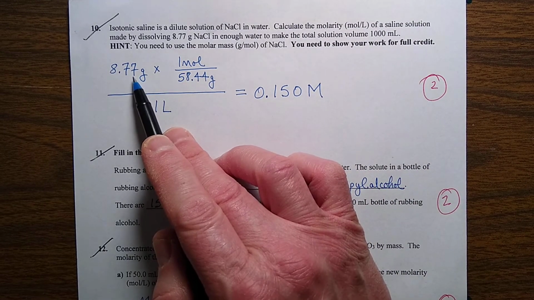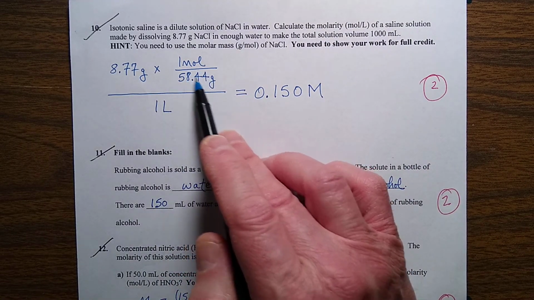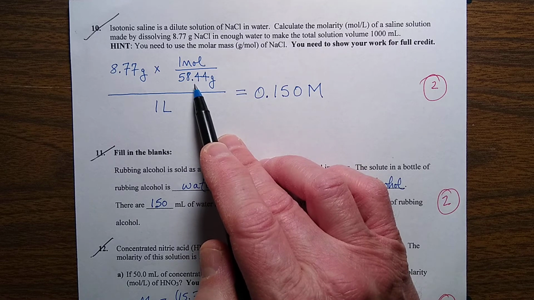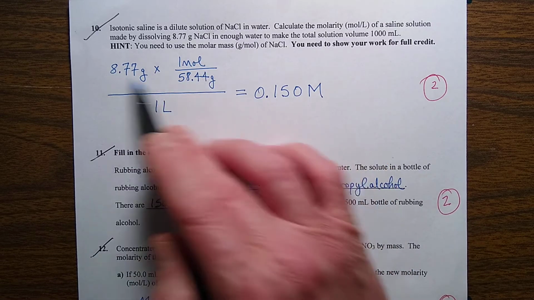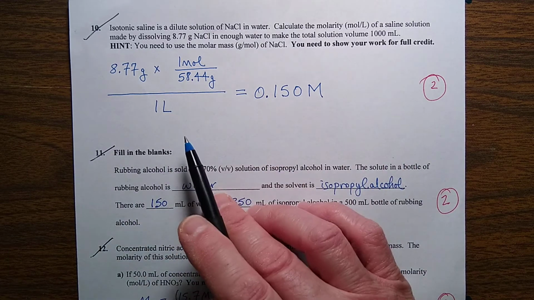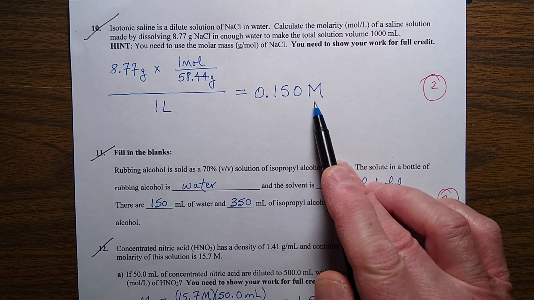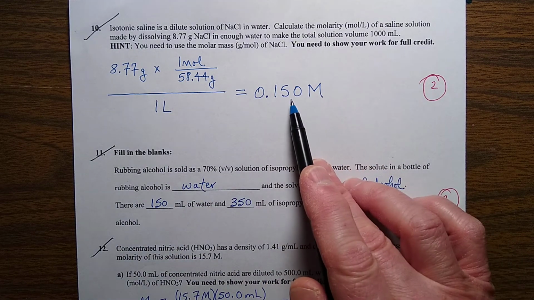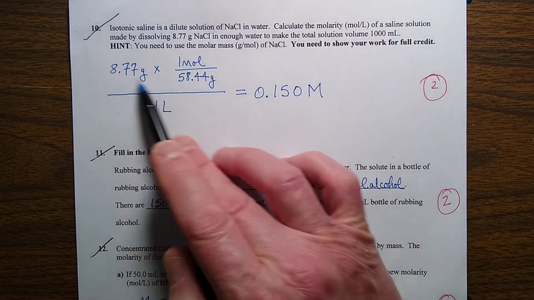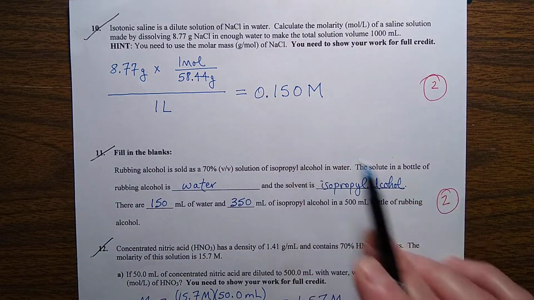You just take 8.77 grams, convert it to moles, so divide by the molar mass of NaCl, 58.44 grams. You get moles on top divided by liters. You could do it all in one step. You get 0.150 molar to 3 significant figures, because this is going to limit the precision of your answer.